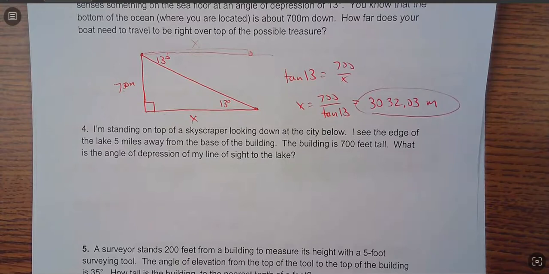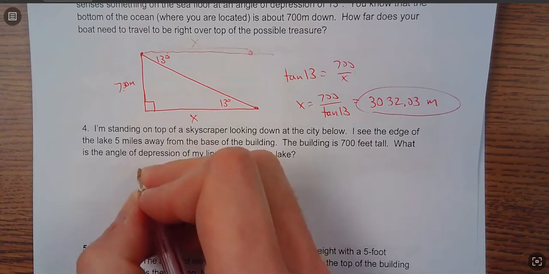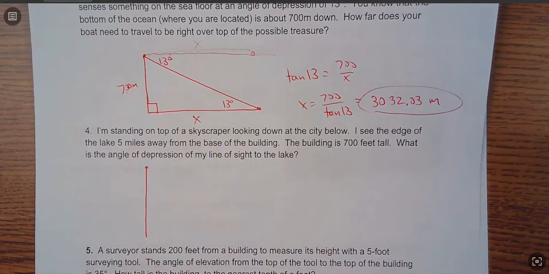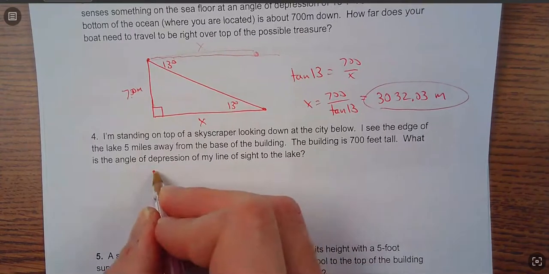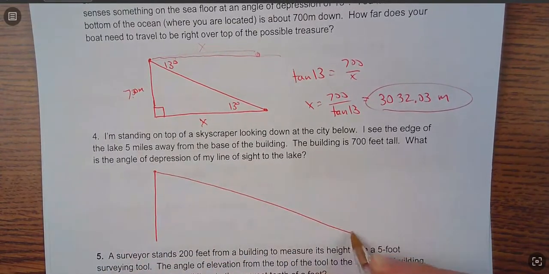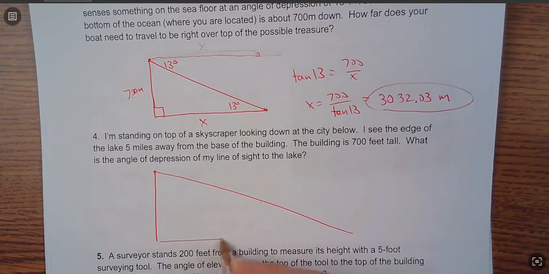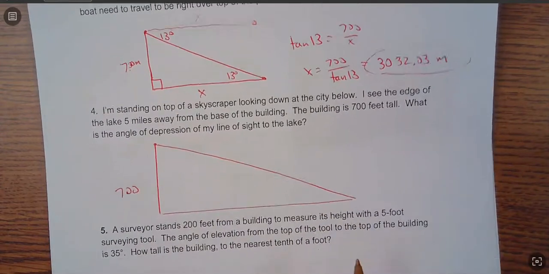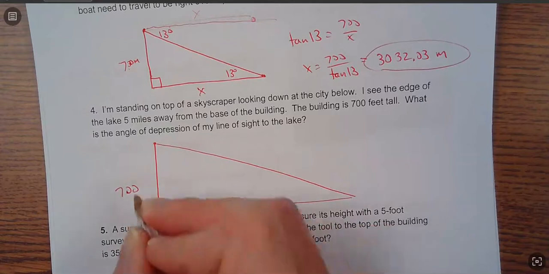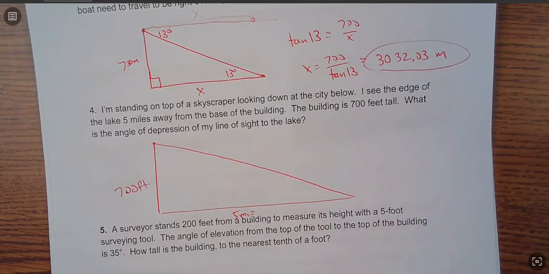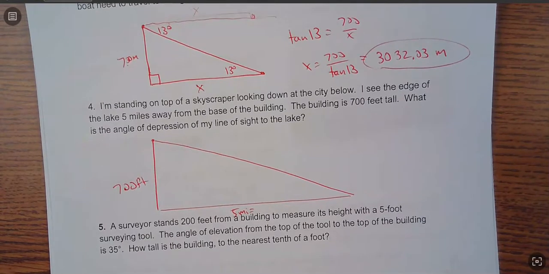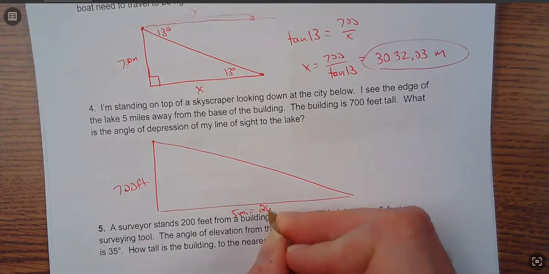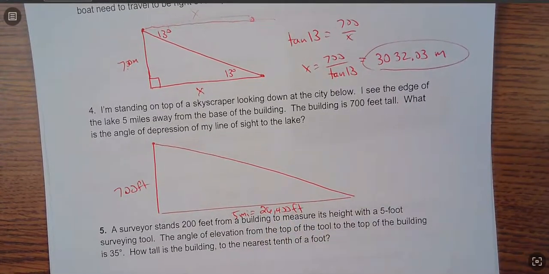I'm standing on top of a skyscraper looking down at the city. I see the edge of the lake 5 miles away. So I'm up here on the top of a skyscraper, looking down way over here. Here's the lake. The building is 700 feet tall. Notice that's feet, and this says 5 miles. So before I do anything, I want to convert that 5 miles into feet. If you take it times 5,280, remember 5,280 feet in a mile, this would be 26,400 feet.